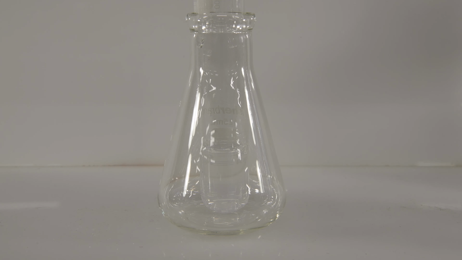Once again, it doesn't look like a lot is happening. It's getting a little bit cloudy. Oh, there we go. Now we're seeing some precipitate forming. It's a fairly light precipitate, but it's definitely turning cloudy. So this time there was indeed a reaction. It's getting cloudier and cloudier. It's just taking a little bit of time.